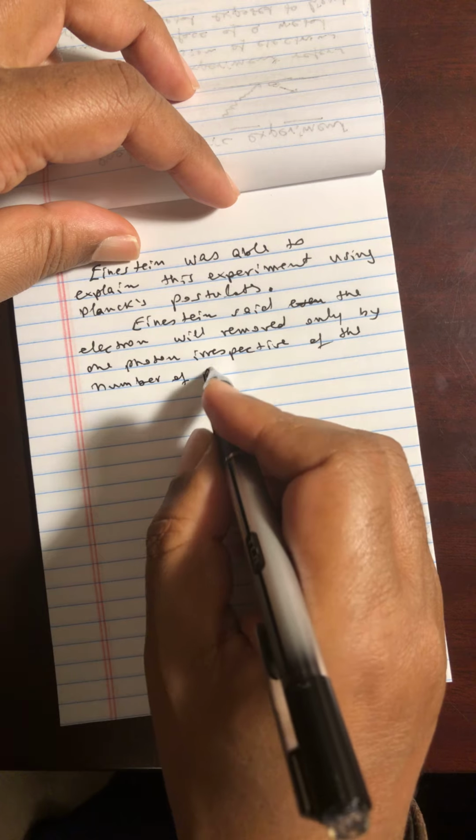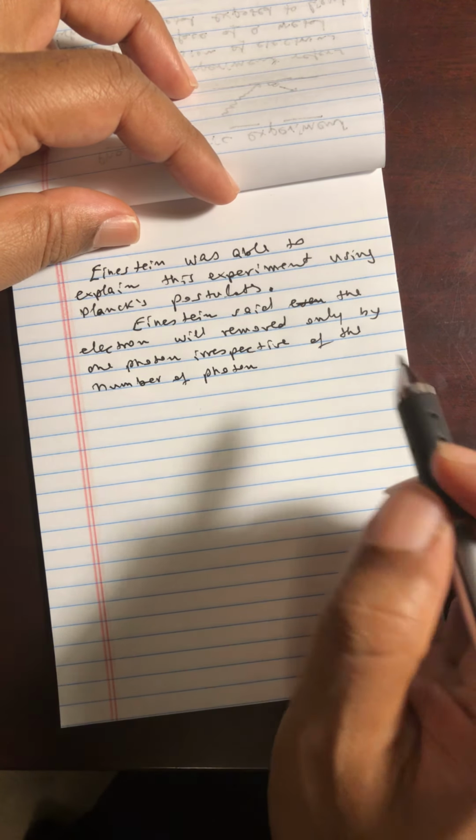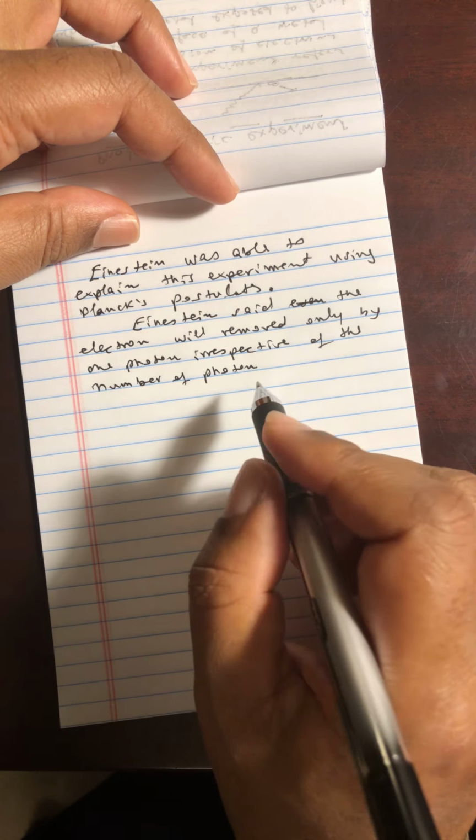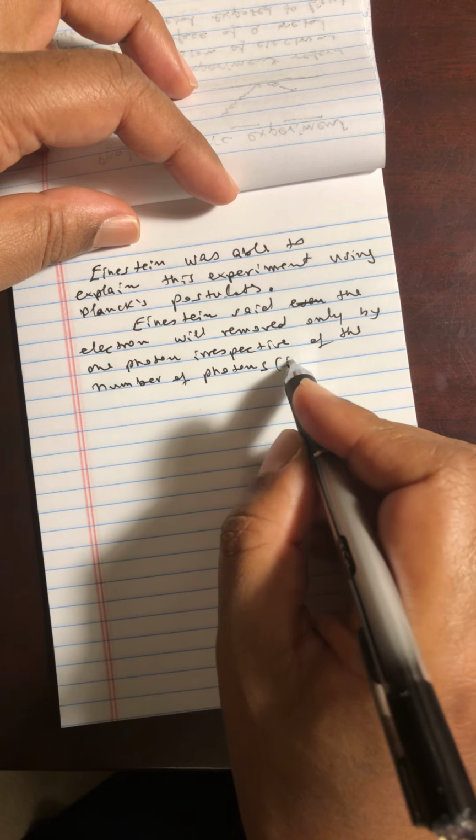It can collide with only one photon at a particular time.